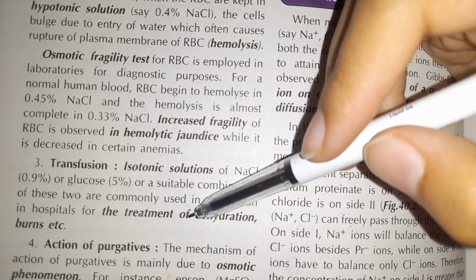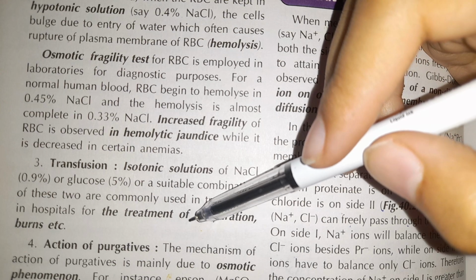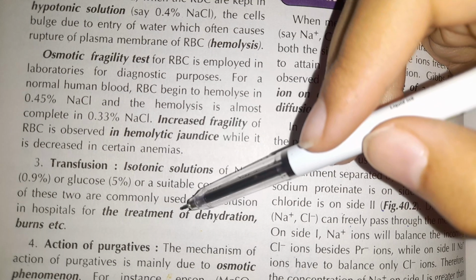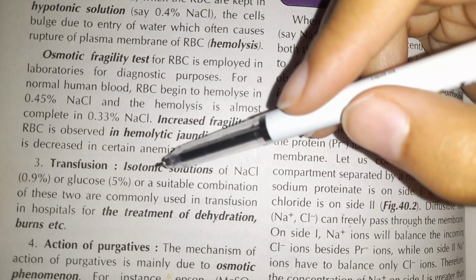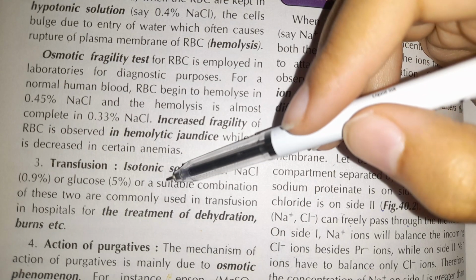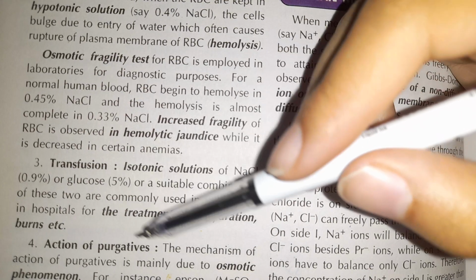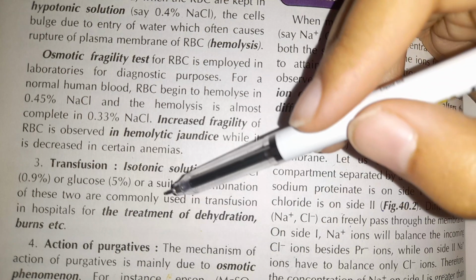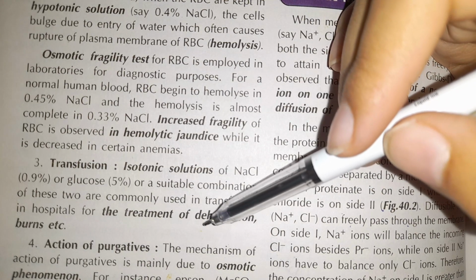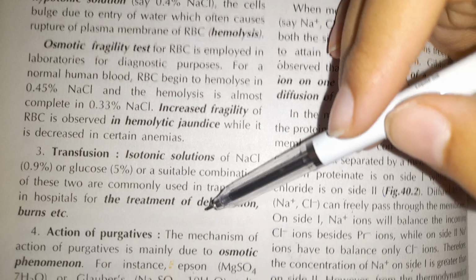As you know, osmosis is required to maintain blood volume or level of the body fluids. So in transfusion, such isotonic solutions are very important to maintain the blood volume or water balance in our body, and they are given for the treatment of dehydration.